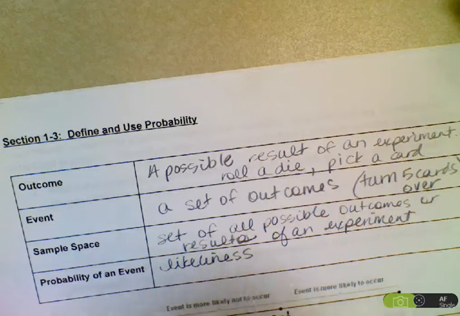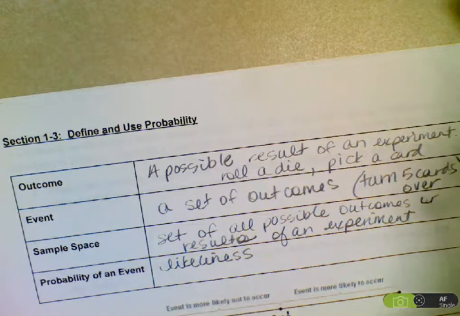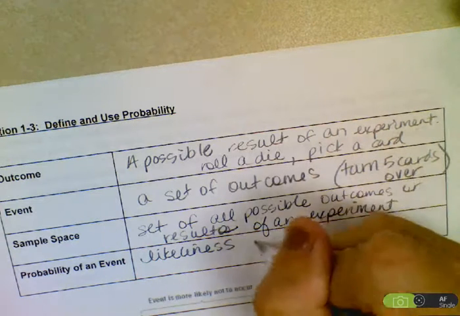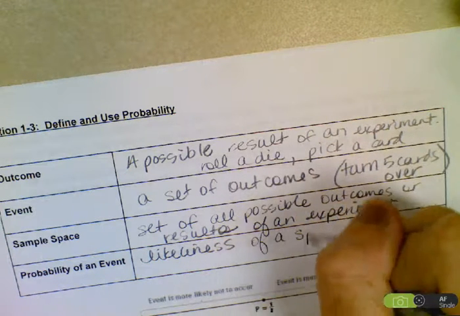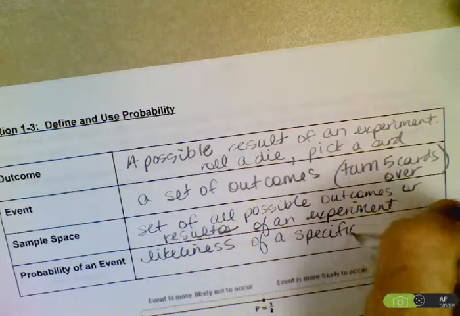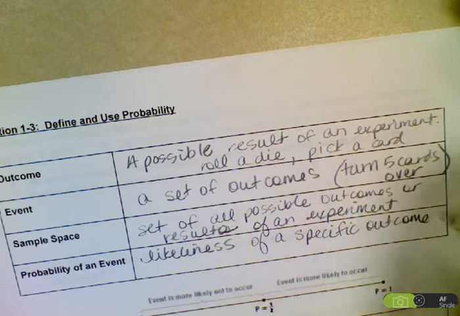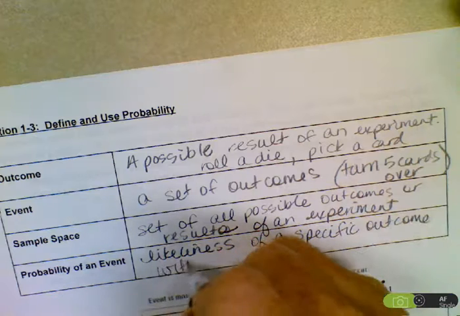So the likeliness that out of 4 flips of the coin, how many times are you going to hit 4 heads in a row? How many times are you going to flip 2 heads and 2 tails? The likeliness of a specific outcome within a sample space, so within that experiment.